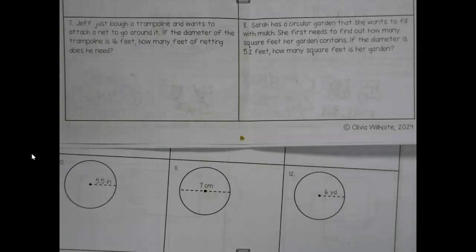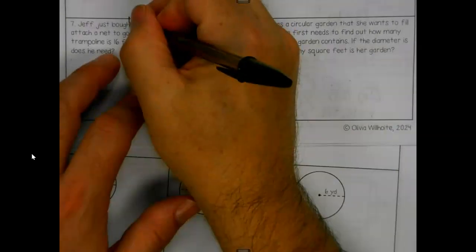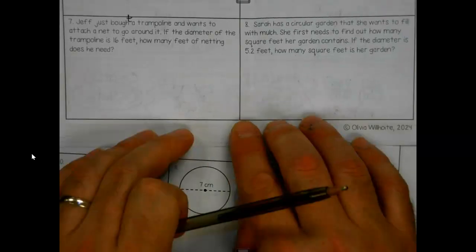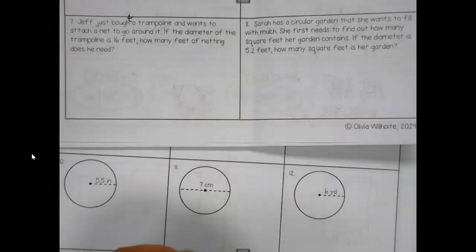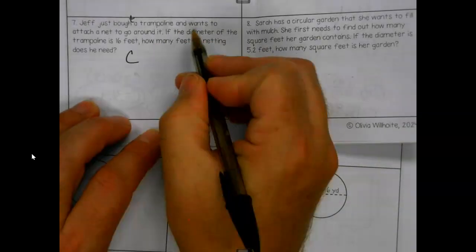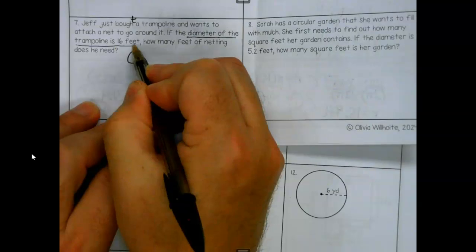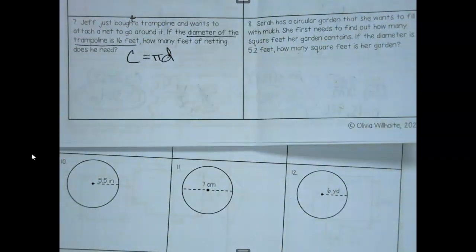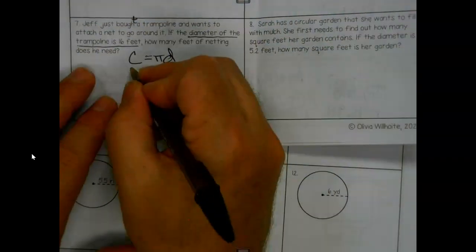All right, Jeff. Jeff bought, not bow, that'd be like part of a tree. I don't think he bought a part of a tree with a trampoline. And wants to attach a net to go around it. Pretty good idea. If the diameter of the trampoline is 16 feet, how many feet of netting does he need? Okay, so am I looking for area or circumference? Circumference, because we're going around the outside of the trampoline. So, then I go back in, and I'm like, hey, they gave me the diameter. So it looks like some pi d is going to go well for us here.